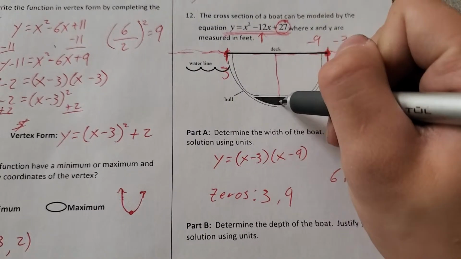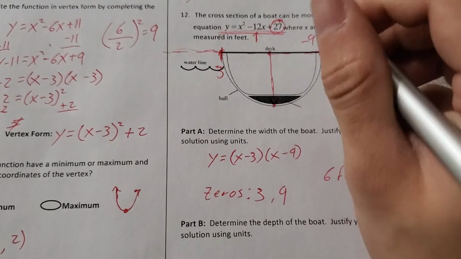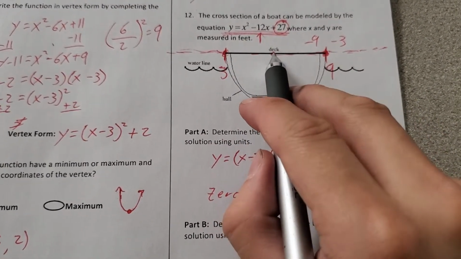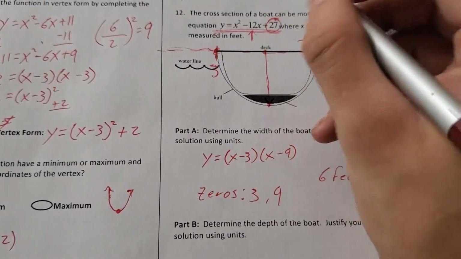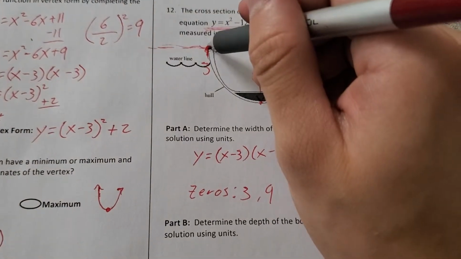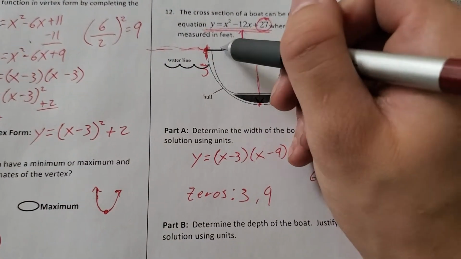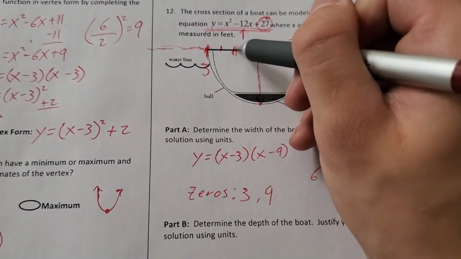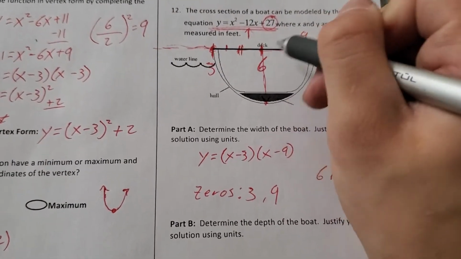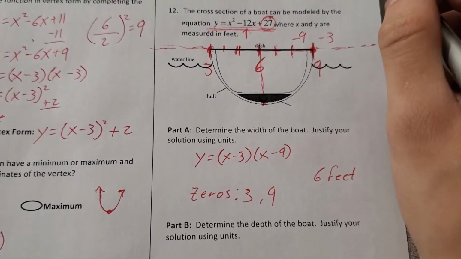Now determining the depth of the boat. That's pretty much finding the distance from the middle all the way to the bottom. Well, what's the point at the middle? If it goes from 3 to 9, what's the number between 3 and 9? That's a good question. Well, it goes from 3 and it goes 6 units up. So pretty much I'll have to go 3 units: 1, 2, and 3 units to get to 6. And then 7, 8, 9. That means 6 is in the middle.